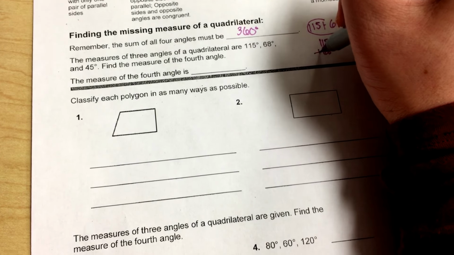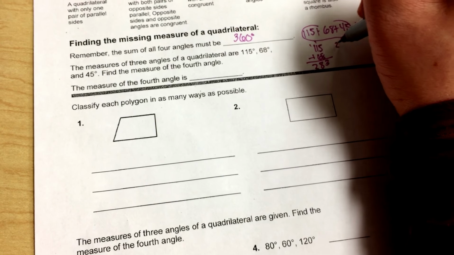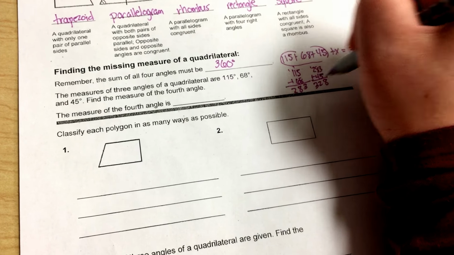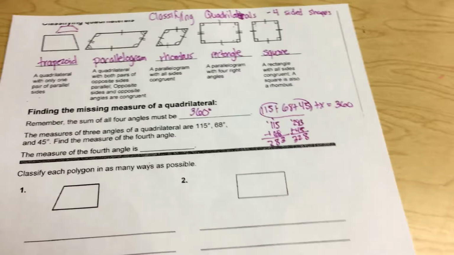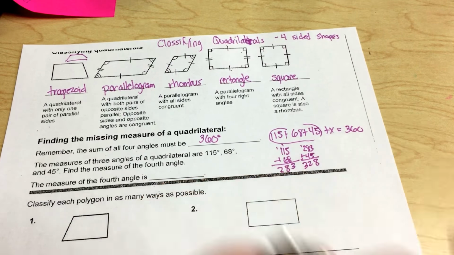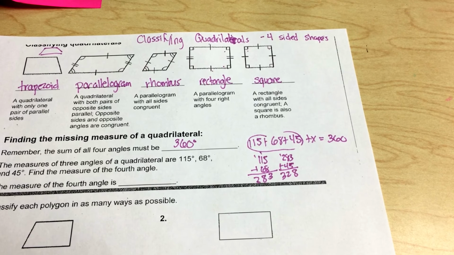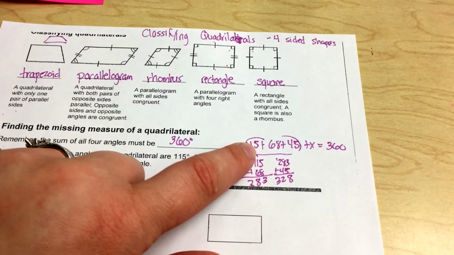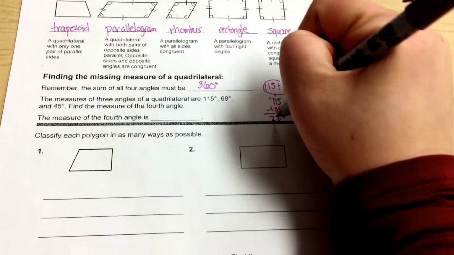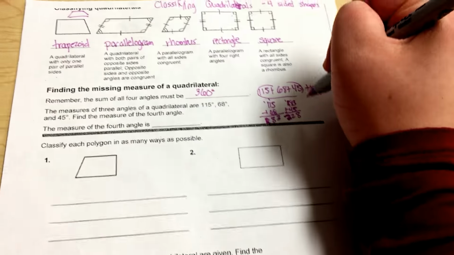115 and 68, that gives me 183. Plus 45 gives me 228. I'm sorry, I think I said some math wrong there. 115 plus 68 is 183, so this is 228. Sorry, my bad. So this is going to be 228.